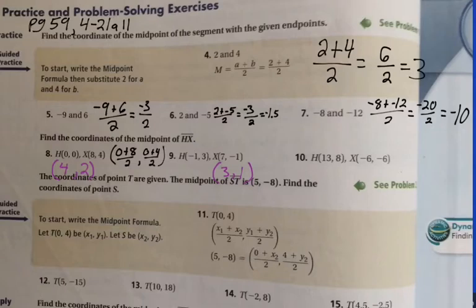All right, number 10. Why don't you try number 10? Uh-oh, we're going to get a decimal. It's all right.